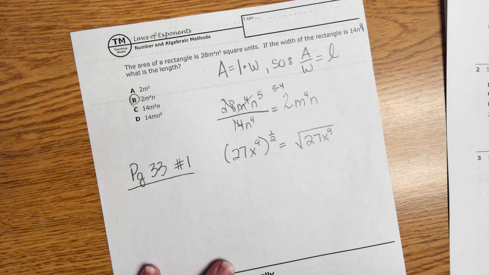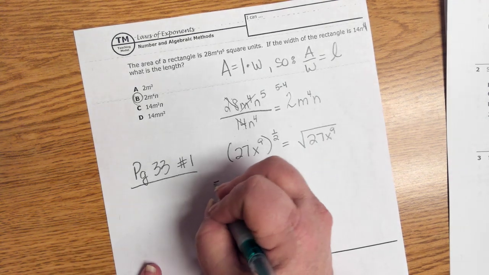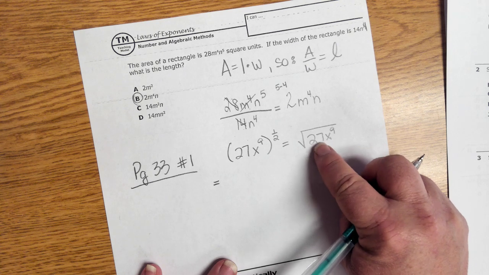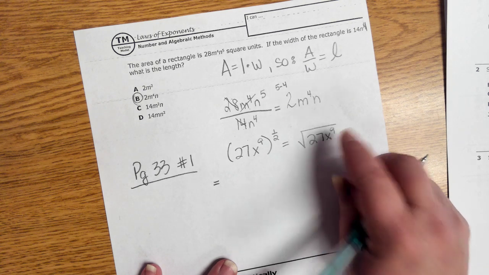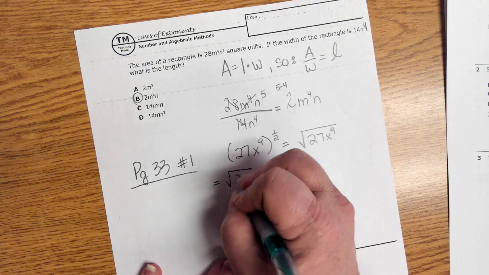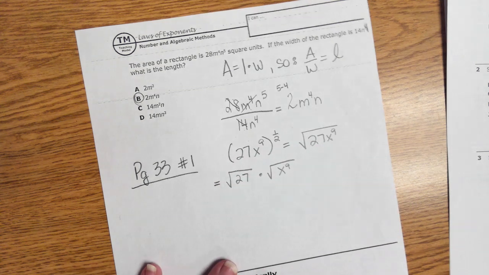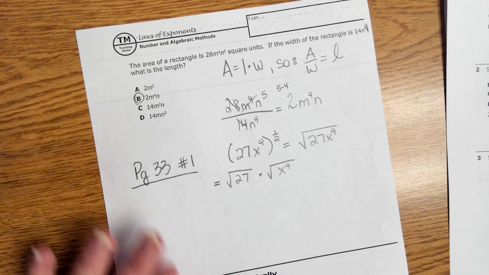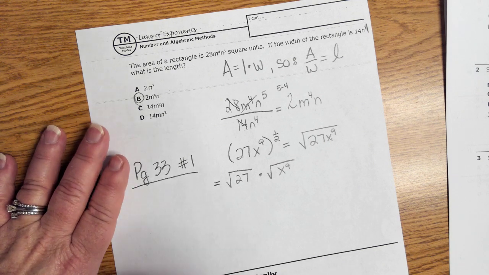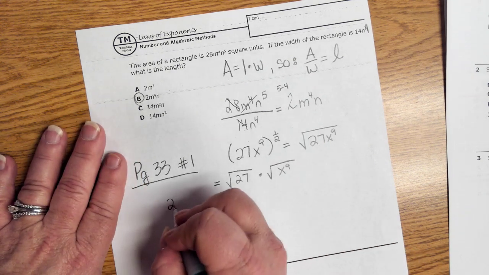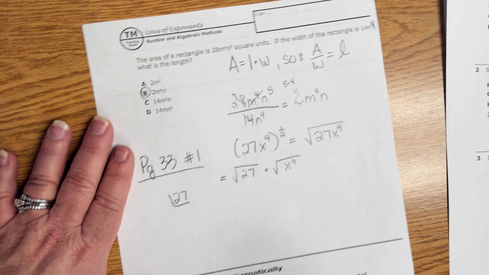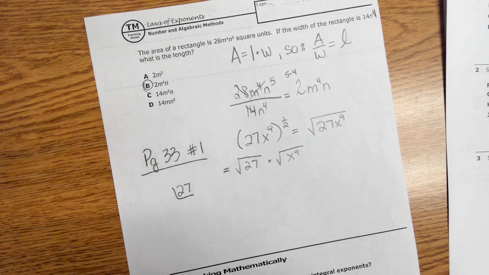Now, because this is multiplication, do you agree I can split it up like this? That's the same thing. So I'm going to look at this number 27 and divide. Does 27 divide by 2?